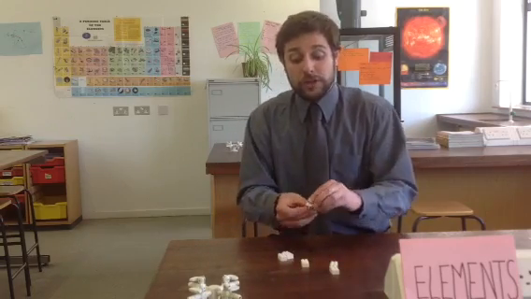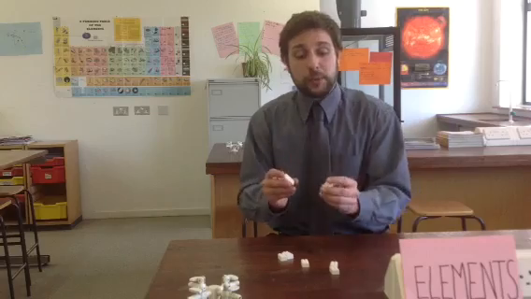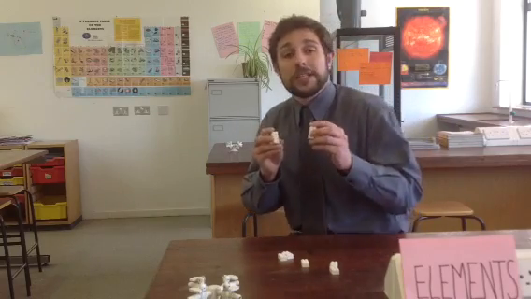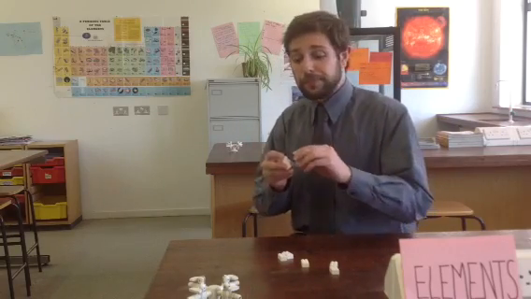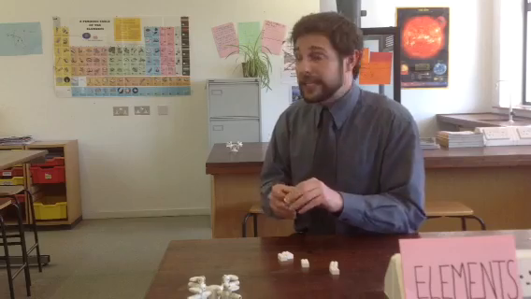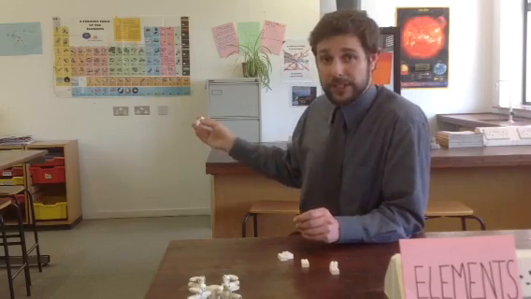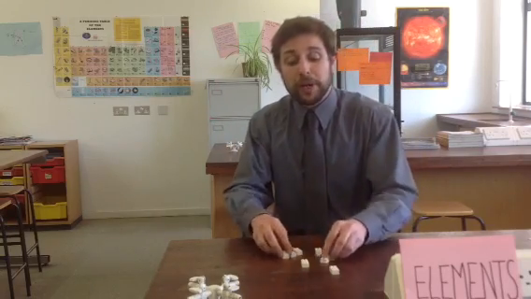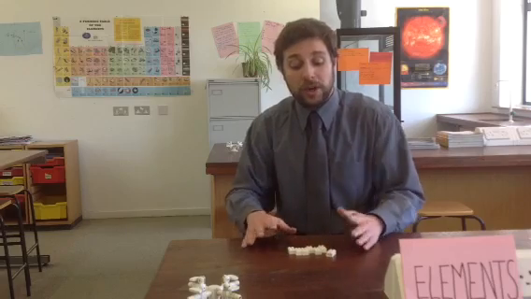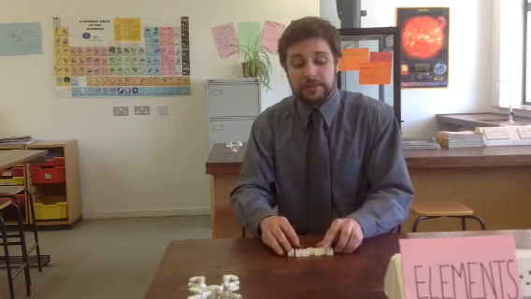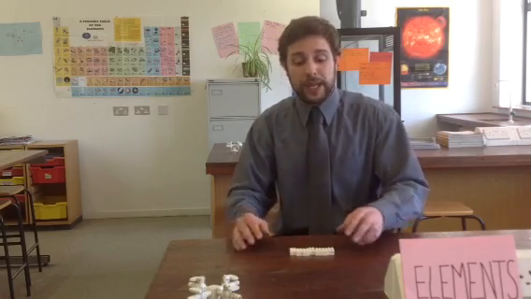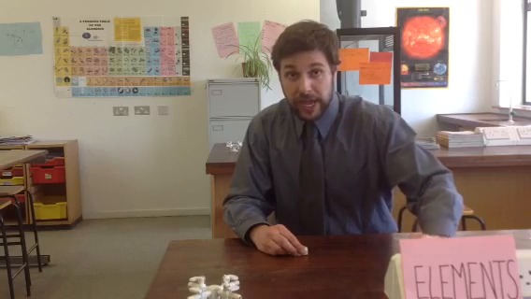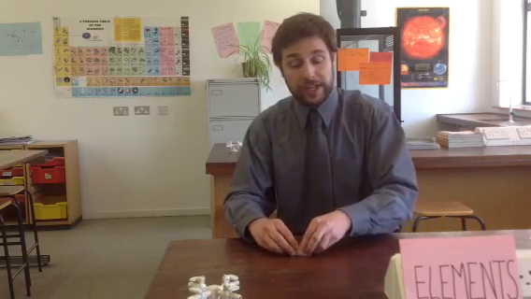So here I've got just white Lego bricks. Now we can imagine that white represents hydrogen. Now hydrogen is an element, it's the simplest element in the periodic table. So here I've just got a bunch of hydrogen. So there's only one type of atom here, that is the element hydrogen. And the definition of an element, again, is a pure substance that's made of only one type of atom.